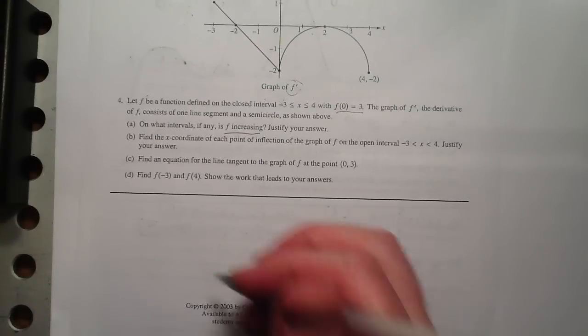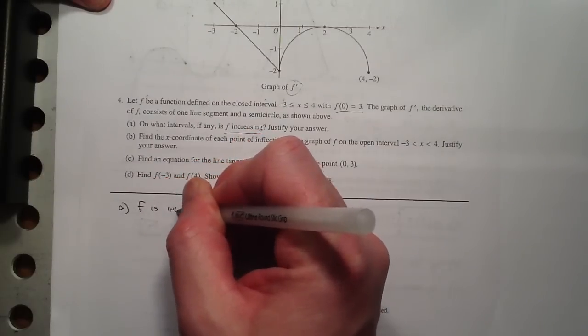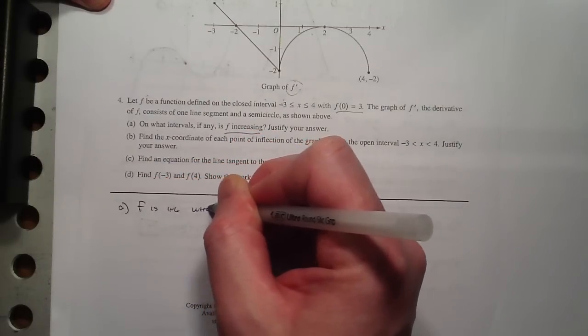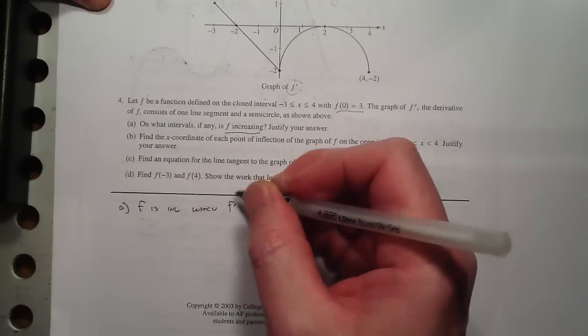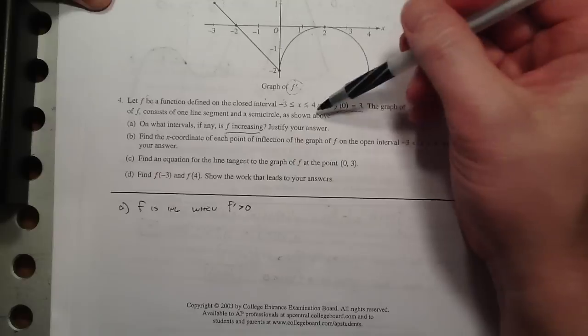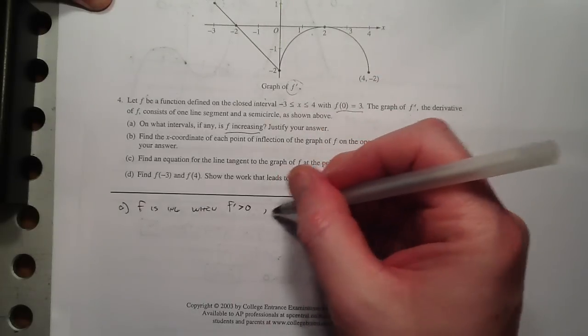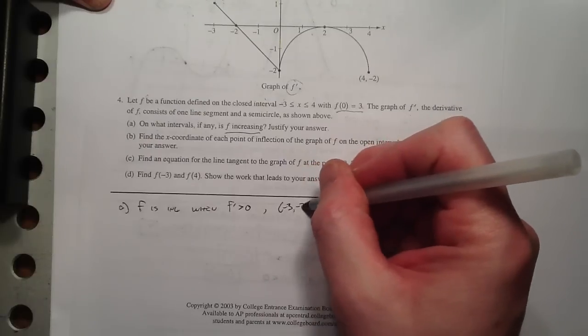Well, f is increasing when f prime is greater than 0. So we look here, where is f prime greater than 0? Only right here, from negative 3 to negative 2.